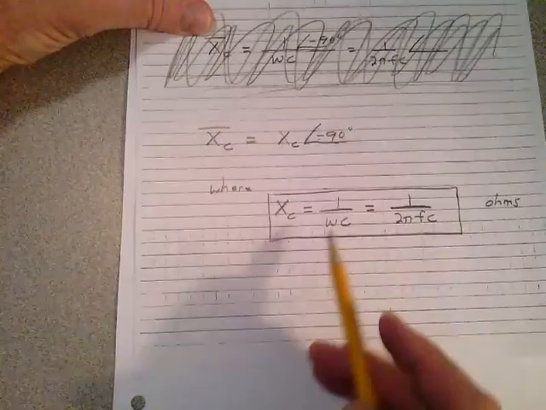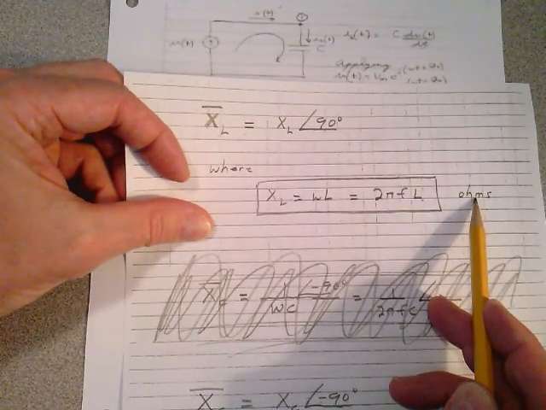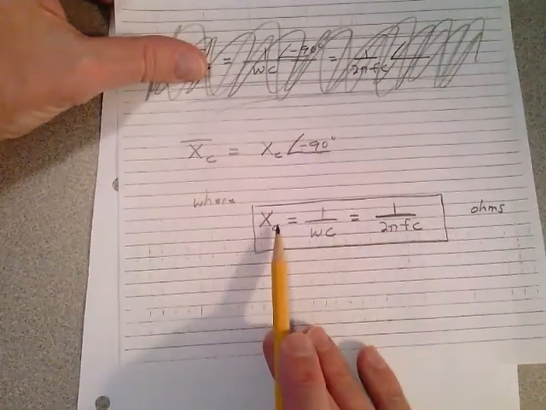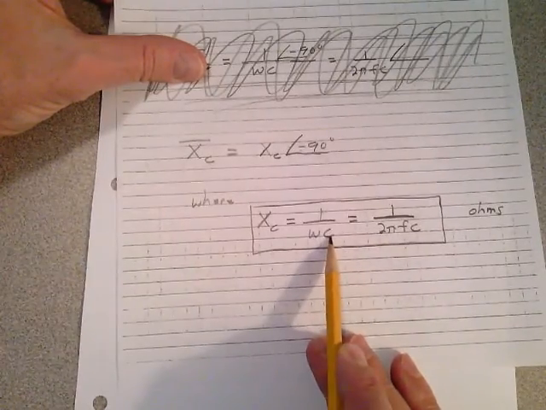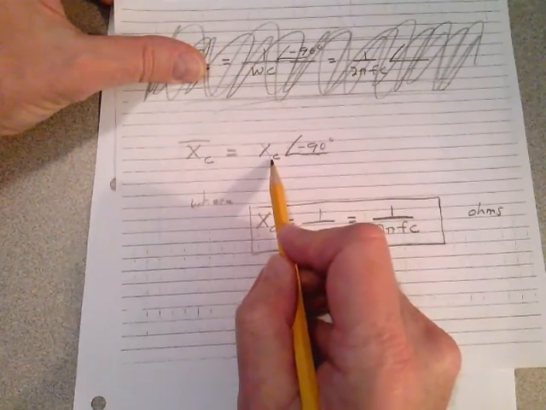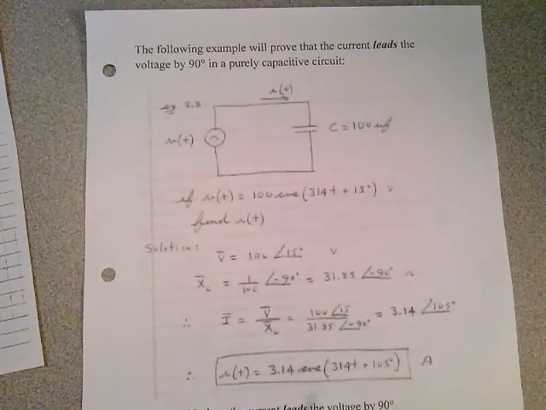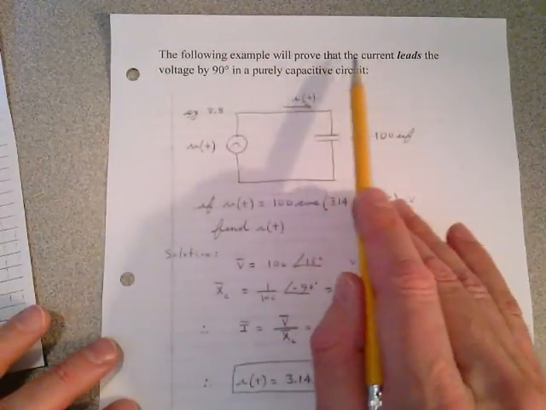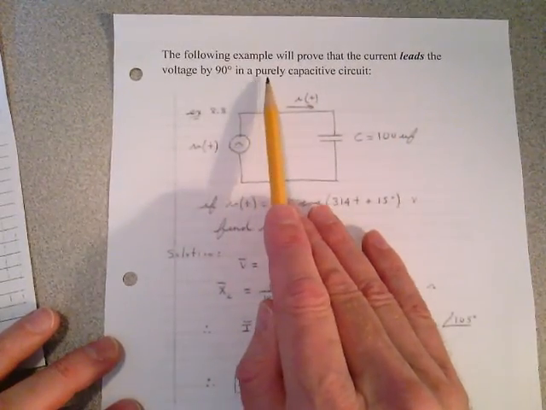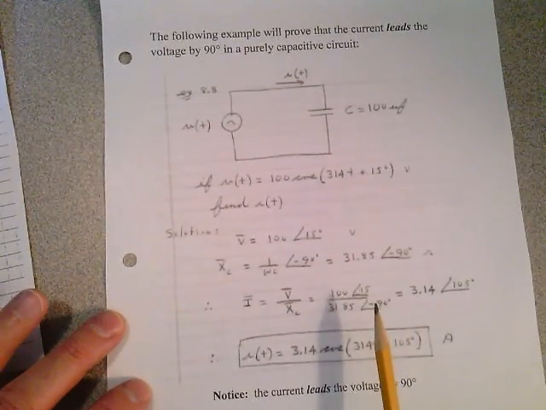But what is X sub C? It's 1 over omega C. Remember X sub L? X sub L was simply equal to omega L in ohms. Up here, X sub C is 1 over omega C. That's the value for the magnitude, at an angle of minus 90. And we have an example. This example will prove that the current leads the voltage by 90 degrees in a purely capacitive circuit. So again, here's a simple little example.